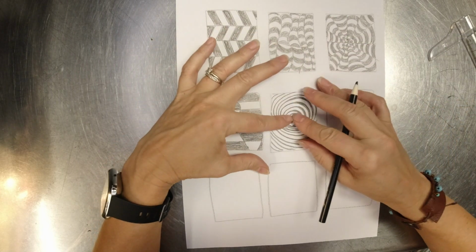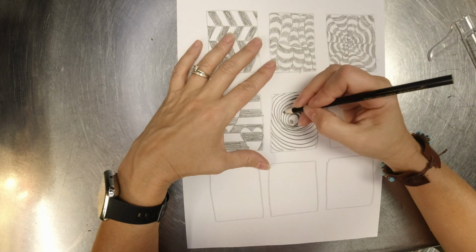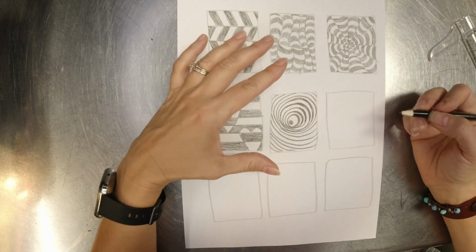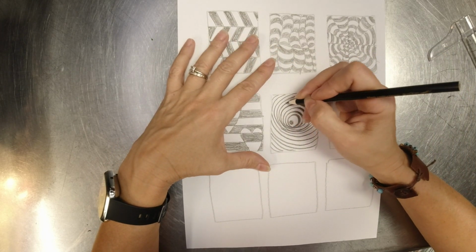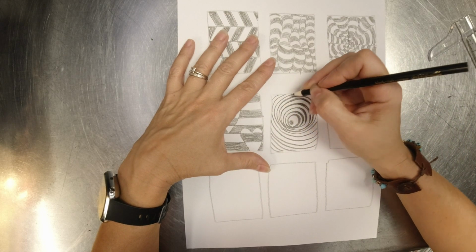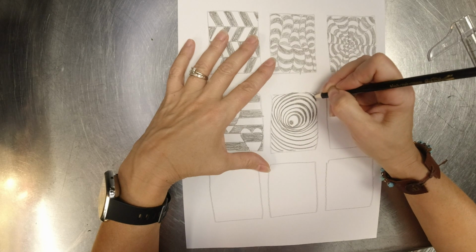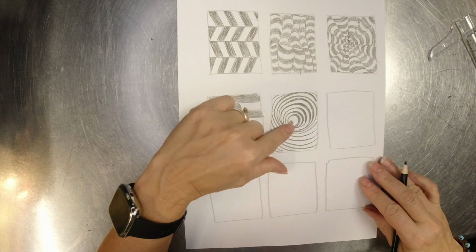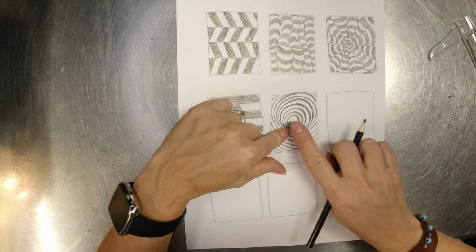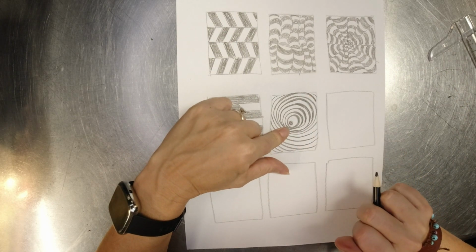So there's my vortex. Looks like I'm being swallowed up here. And again, the effect is caused by the thickness of those lines and the distance from that center point. So it's closer here, further away here.